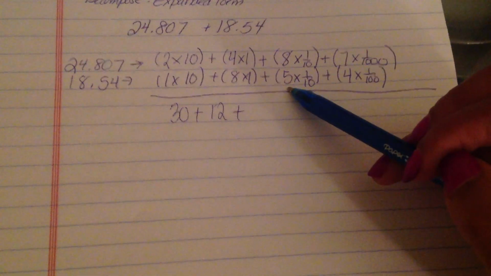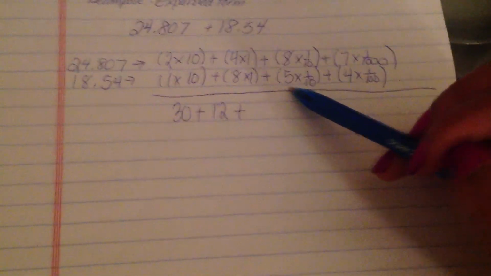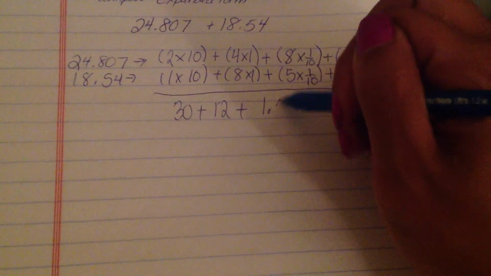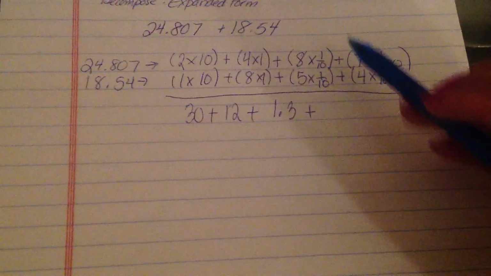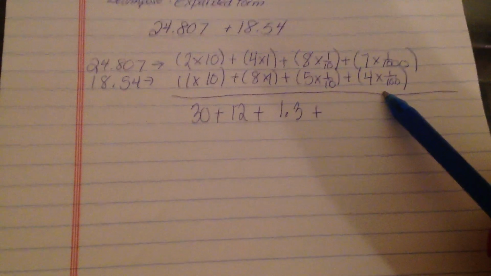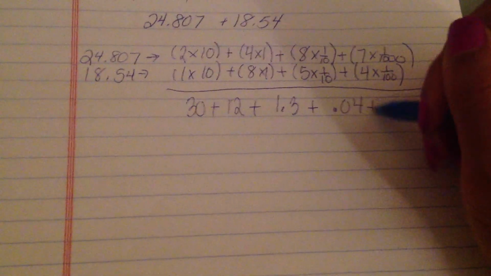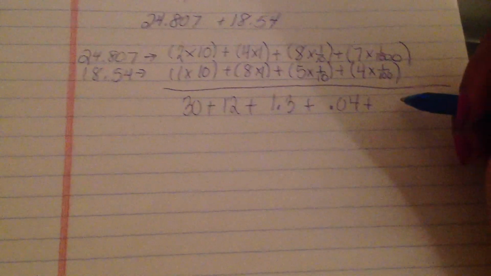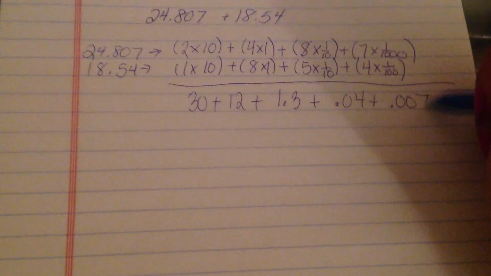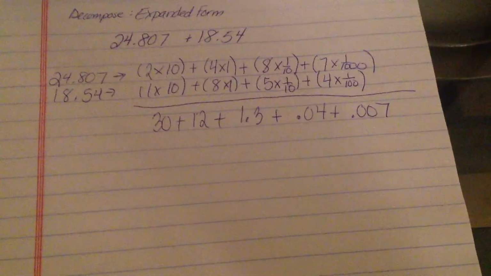8 tenths plus 5 tenths. That's going to make more than one. I'm going to have 1 and 3 tenths. I have only 4 hundredths, so I'm going to write 4 hundredths. And I have 7 thousandths. So I have to make sure that when I'm writing the numbers, I write them down correctly.